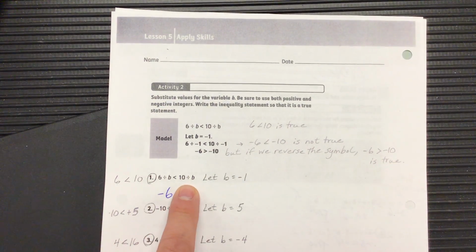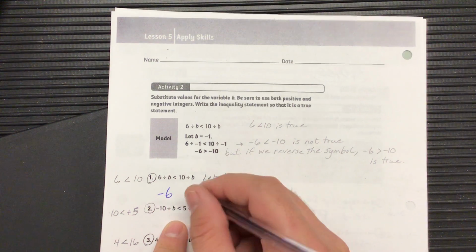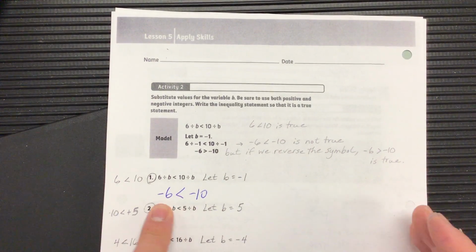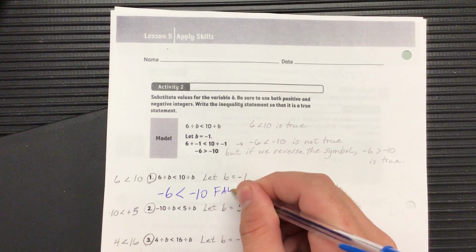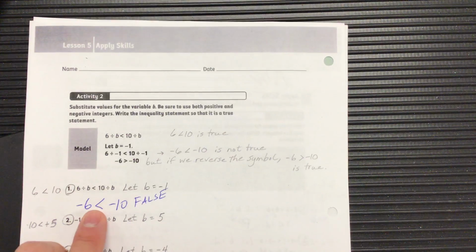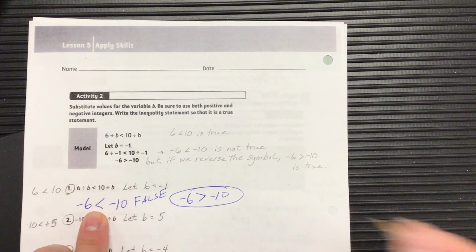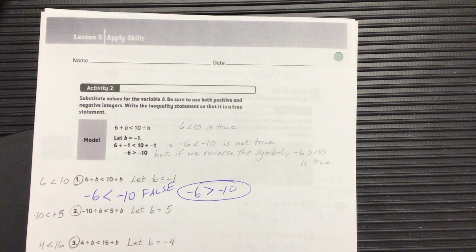What's 10 divided by negative 1? Negative 10. Is that true? No, it is not. Remember, that is false. Why? Because I divided by a negative number. That means I need to flip the sign over to make it true. So instead of less than, I had to flip it to greater than.